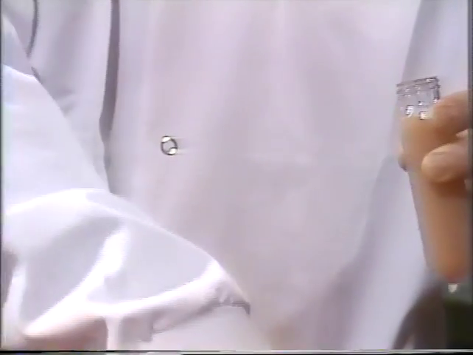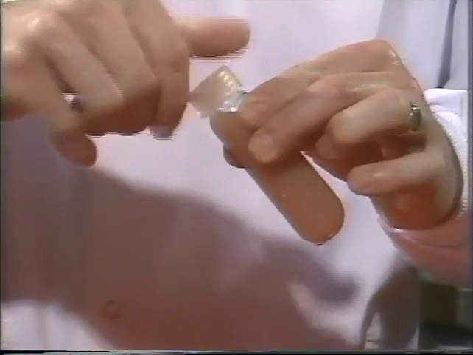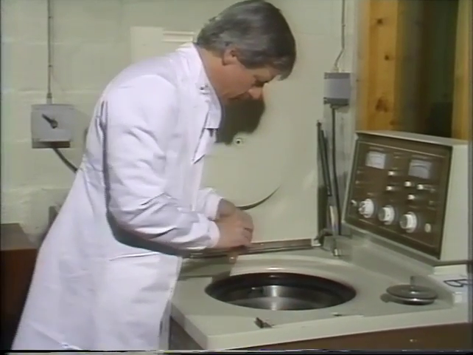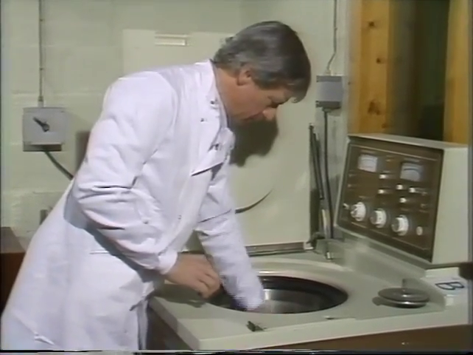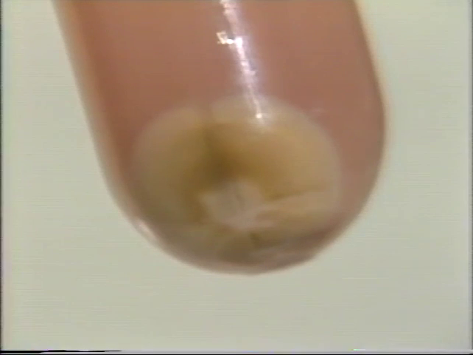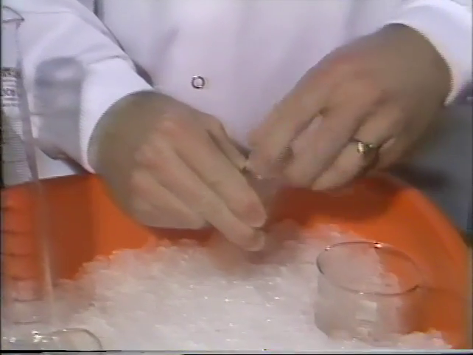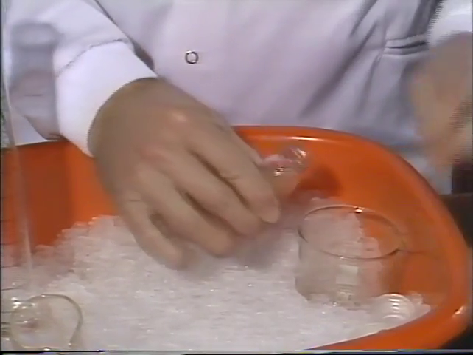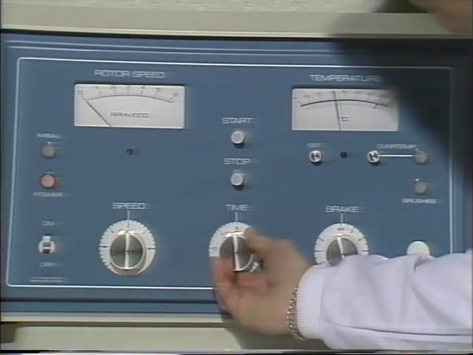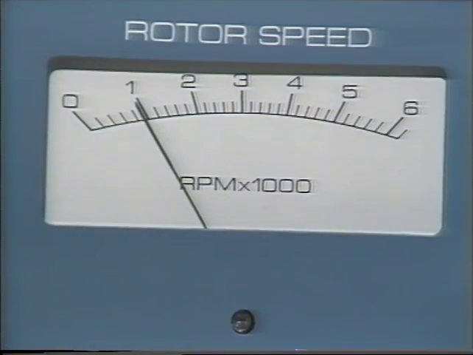At this stage, the mitochondria, which are smaller than nuclei, are still in the supernatant. To pull them down to the bottom of the tube, the centrifuge speed must be increased to develop a force of about 3,000 times gravity, and after 10 minutes, there's a pellet of mitochondria. The supernatant now contains all the cell fragments that are smaller than both the nuclei and the mitochondria, and it can be centrifuged again and again at progressively higher speeds to pull down other organelles and complete the cell fractionation.